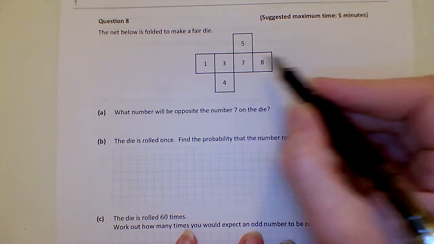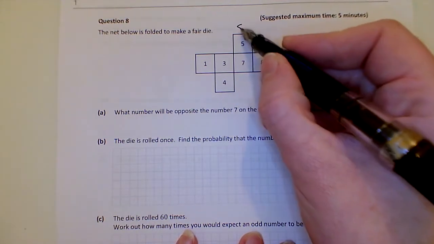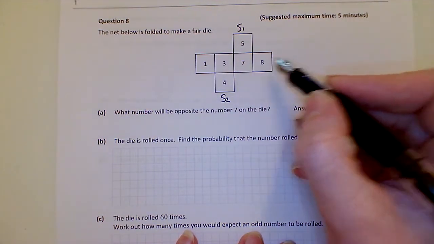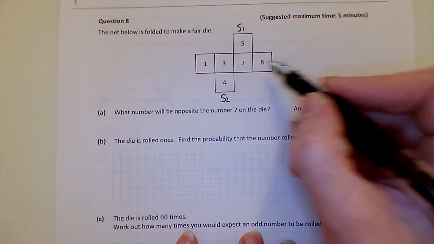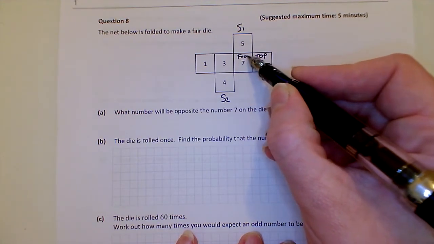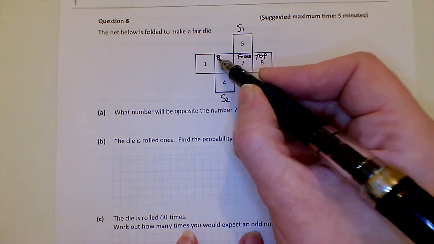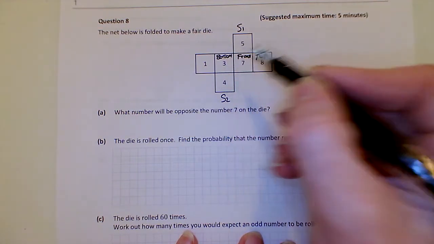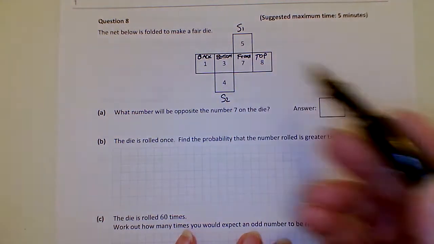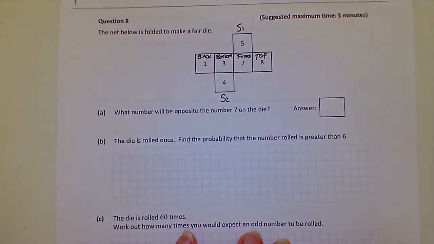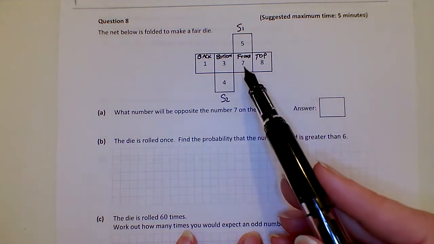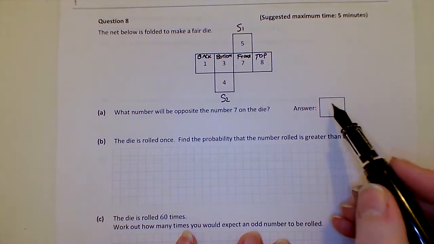Well, we can imagine that these are the 2 sides, side 1 and side 2, and then if this was the top, this would be the front, this would be the bottom, and this would be the back. And visualizing that helps us to work out what number would be opposite the number 7 on the die, and hopefully you can see it will be the number 1.